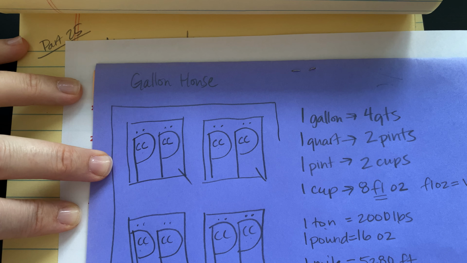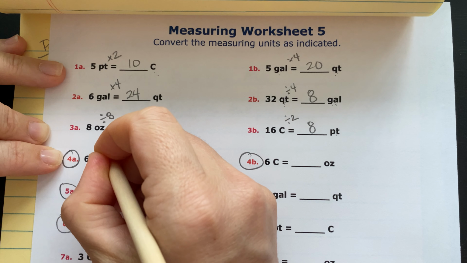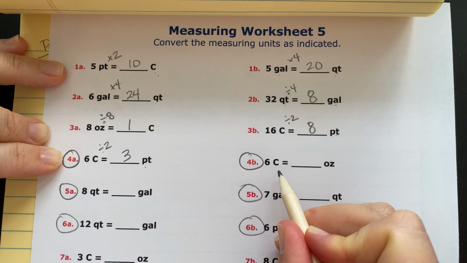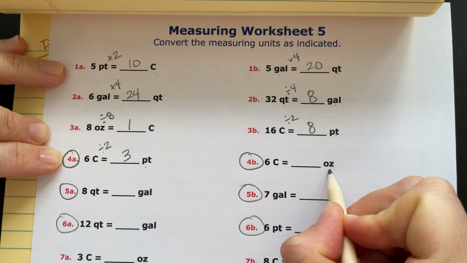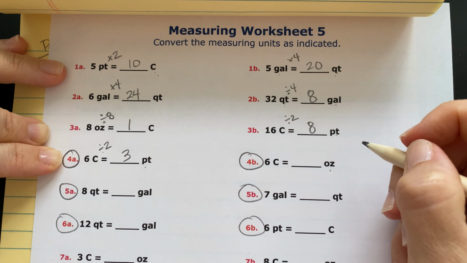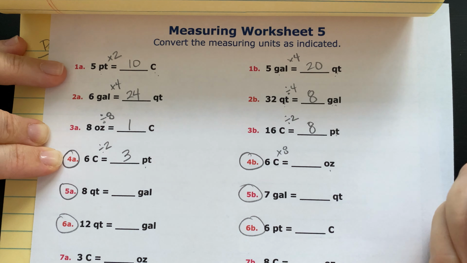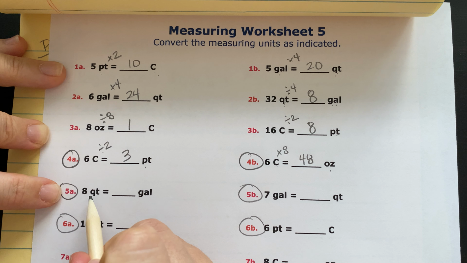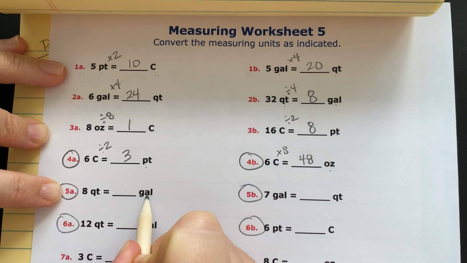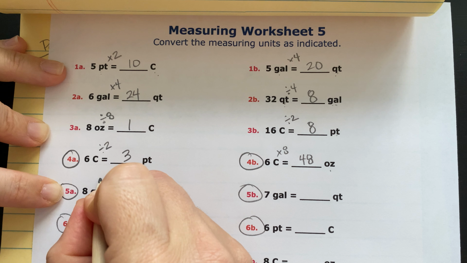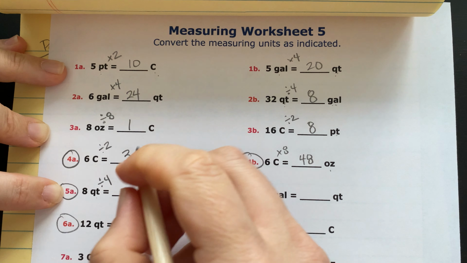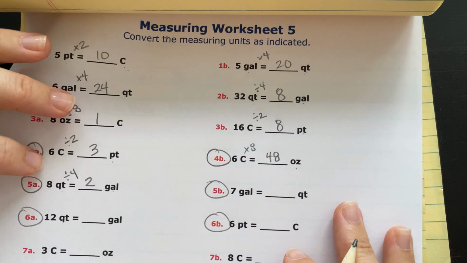All right, for 4A, we're going small to big, divide. So we are gonna divide by 2, which would be 3. In 4B, we are going big to small, so we are going to multiply all. There are 8 ounces in 1 cup, so we would multiply by 8. That would be 48. In this one, we are going small to big, divide the pig. So how many quarts in a gallon? That would be 4. So 8 divided by 4 is 2.